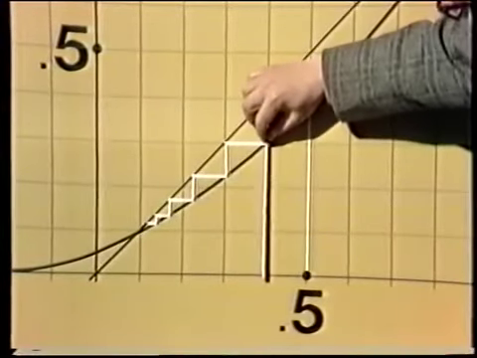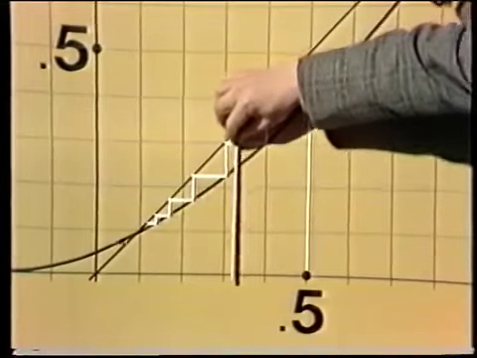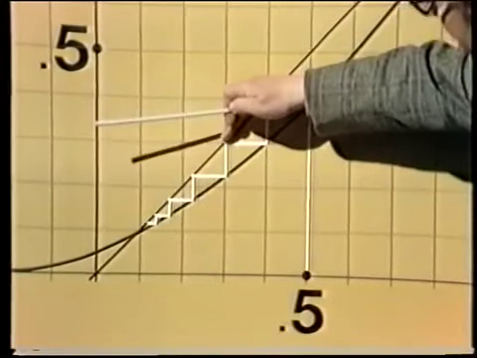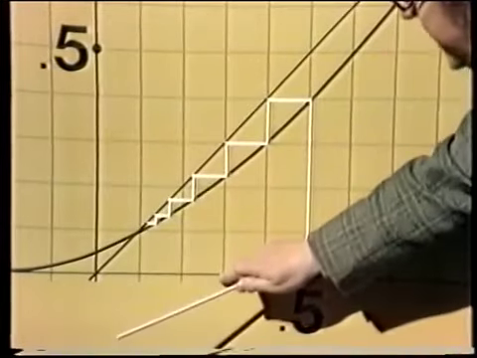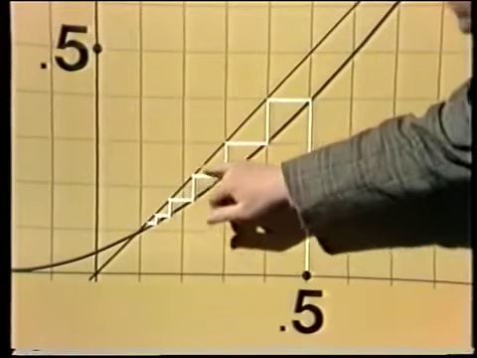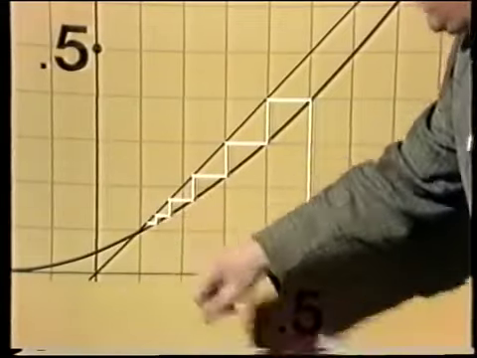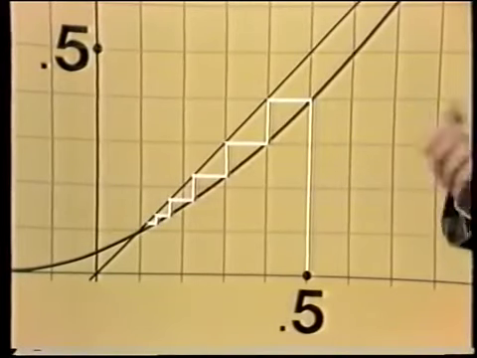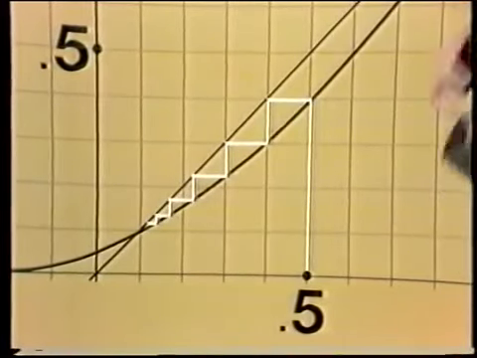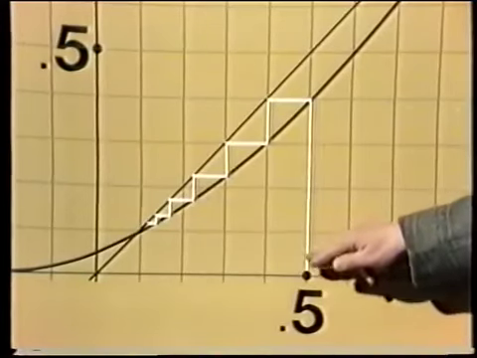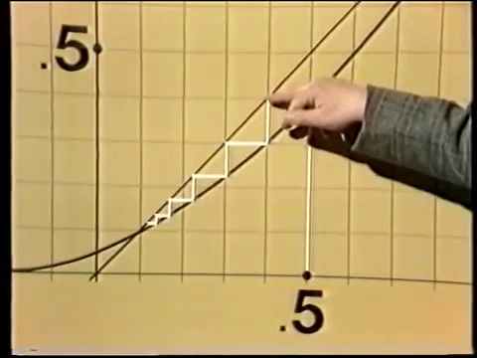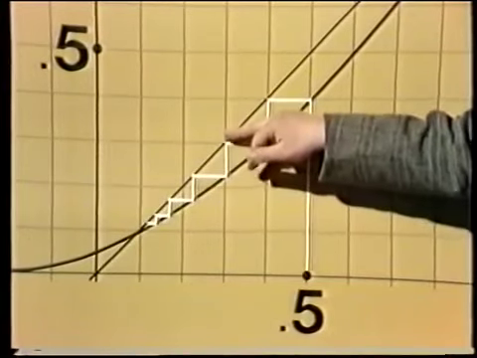This is f of x2, which is x3. And so this point on the diagonal is directly above x3. And then you just continue on down along the staircase down towards the solution. Well, it's quite clear from the geometry of this situation that you're going to go down the staircase, because you always go vertically to the graph, across to the diagonal, vertically to the graph, across to the diagonal, and so on.